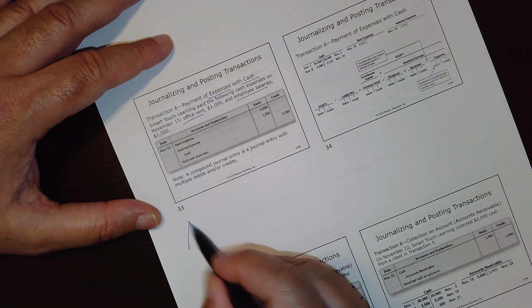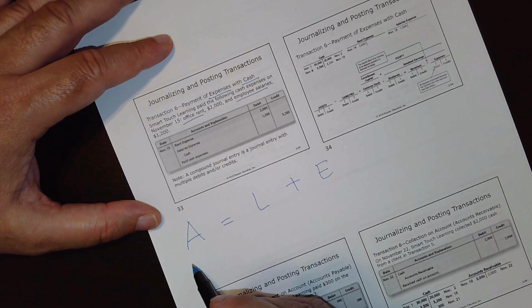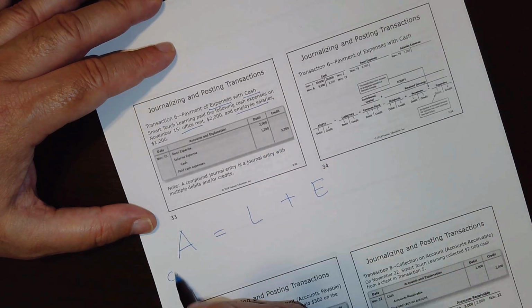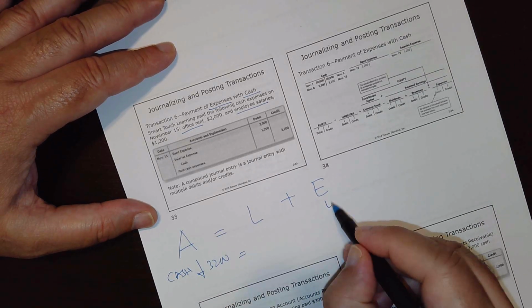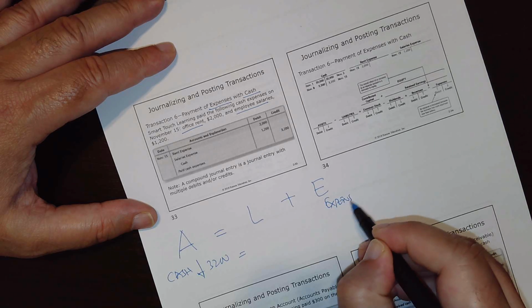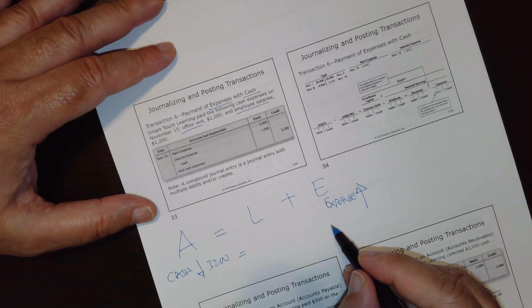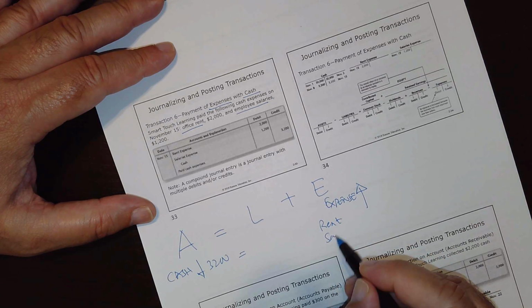So I'm going to draw a picture here for asset, liability, and equity. Our cash is down. How much cash are we paying? $3,200. So cash is down by $3,200. And the expense accounts are up: rent expense and salary expense.